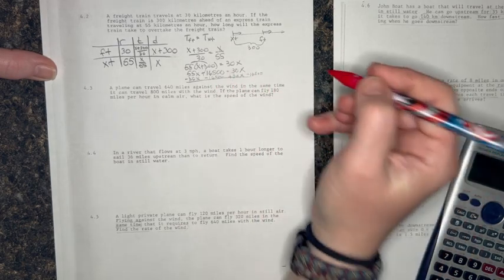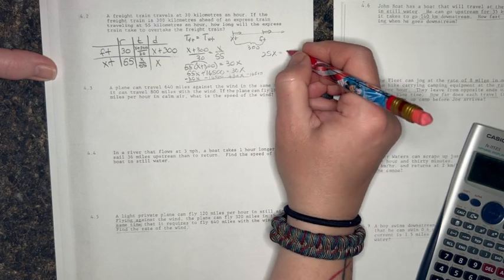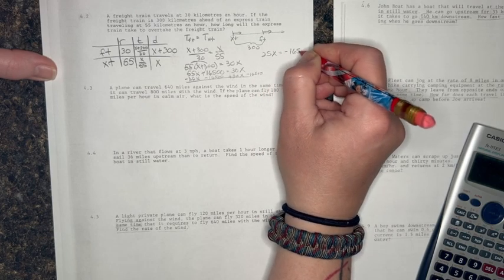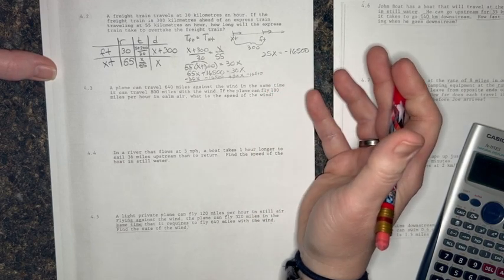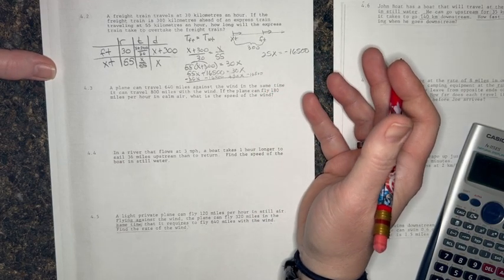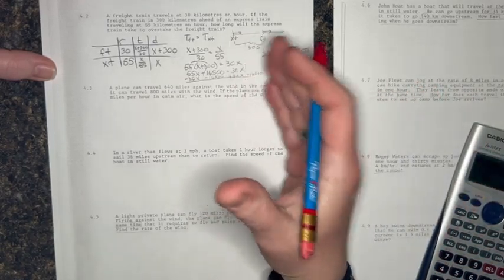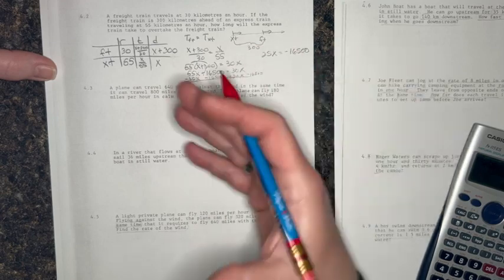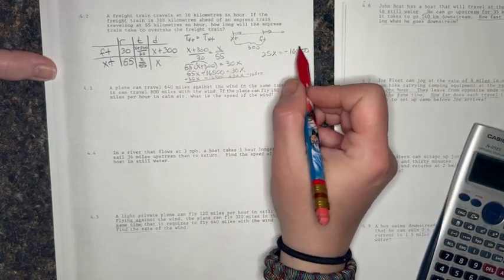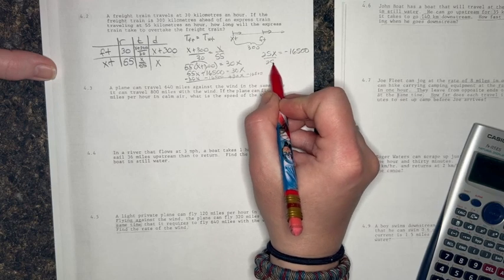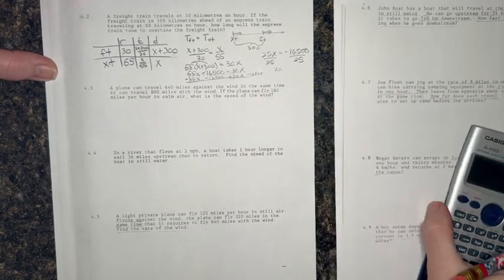Now you might be thinking, how are we going to do this now that we have a negative number, right? Because we can't have a negative time, because that's not how time works. There's no such thing as negative time. But what we're going to do is we're going to do the math, and our time is going to be a positive number. It's just what it is. I know it's going to be negative, but we can't have a negative time, so our answer just becomes a positive number.